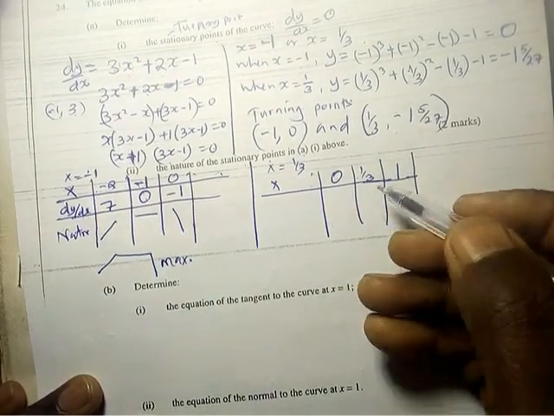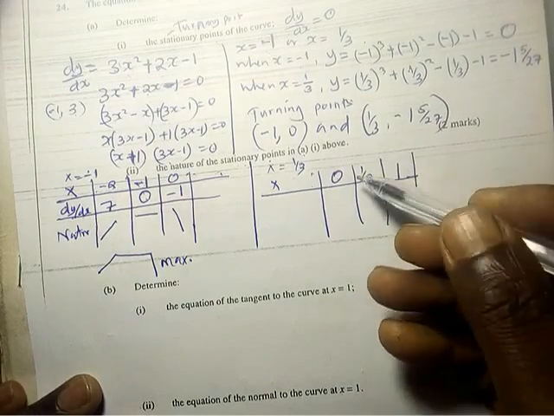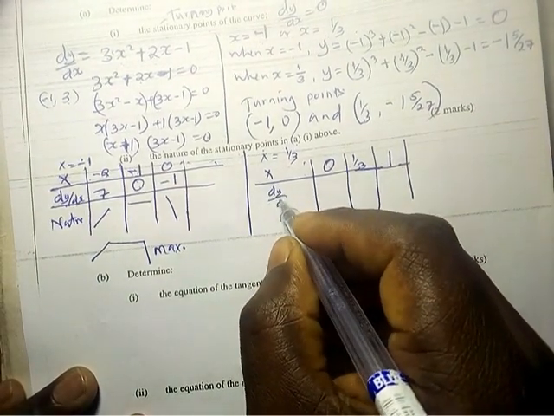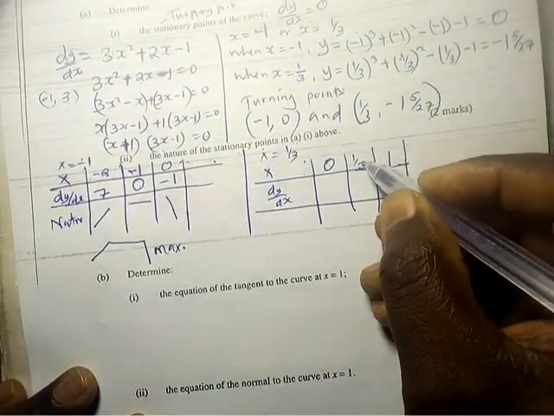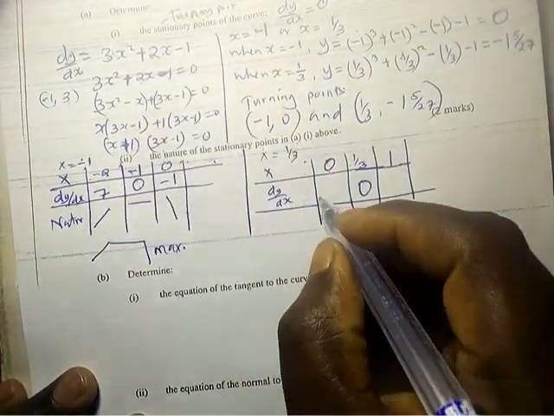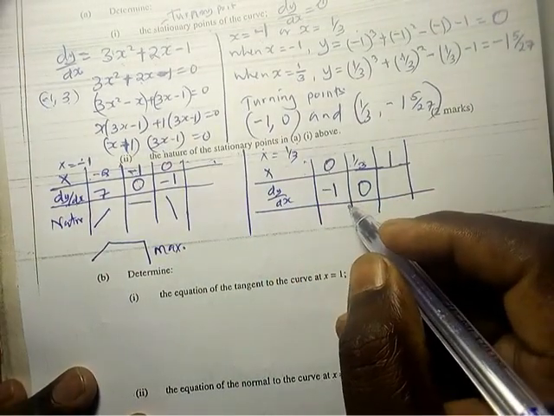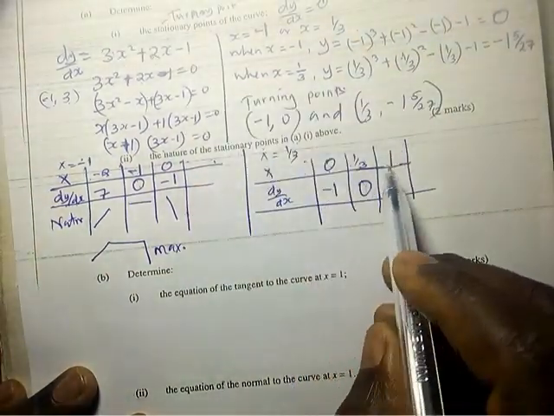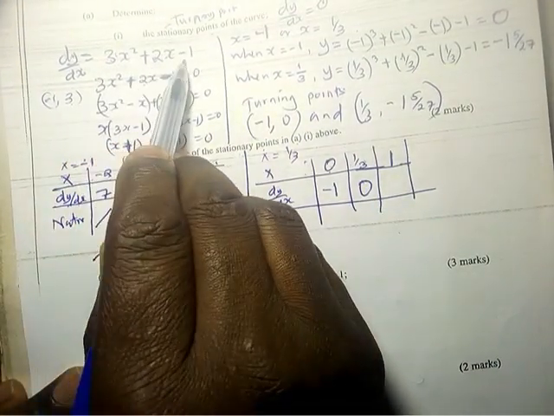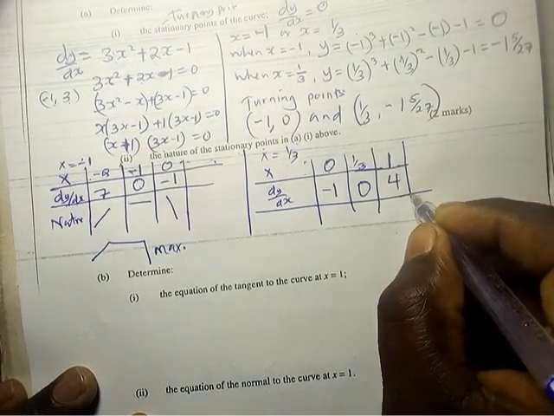Okay? So you have one number before and another after. So when we substitute here for dy over dx, you substitute 0, it will be -1. Substitute with 1, we will have 3 plus 2 minus 1, which is 4.